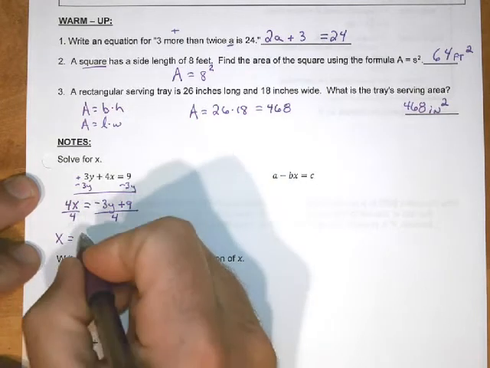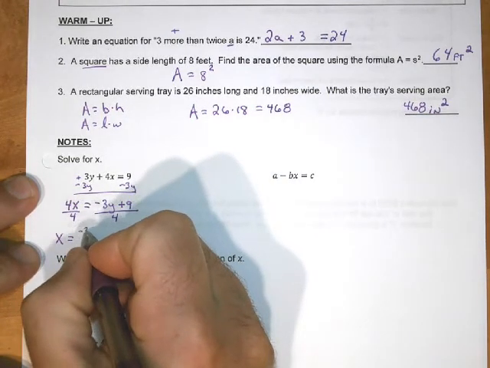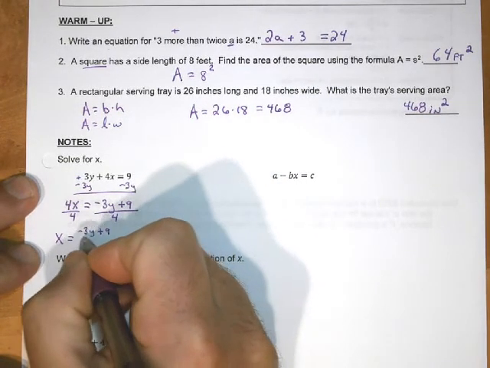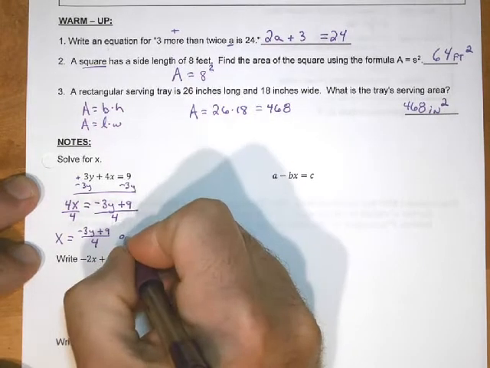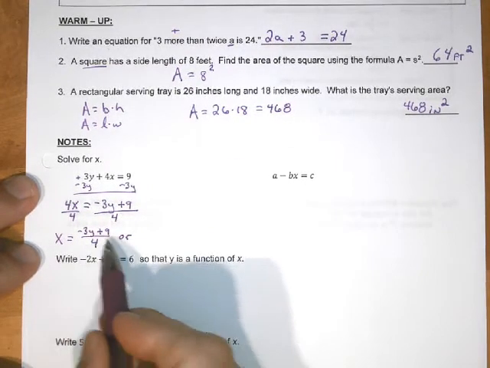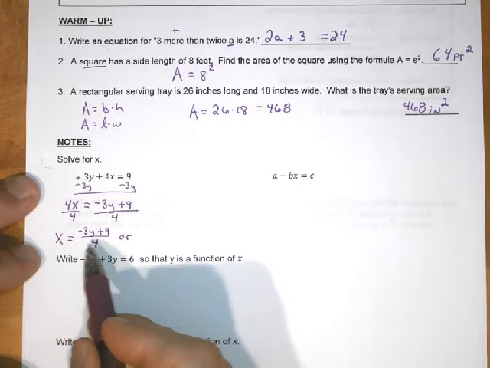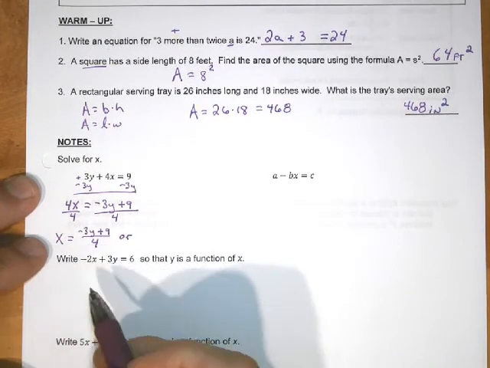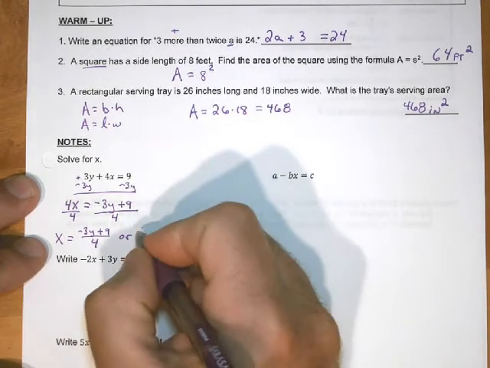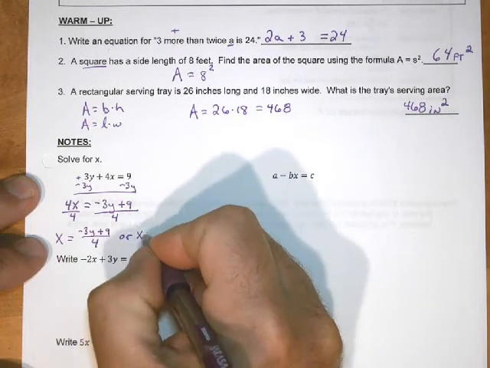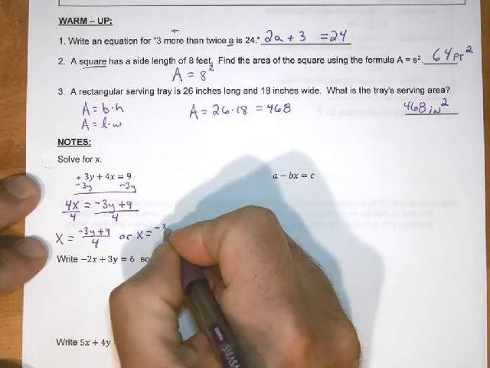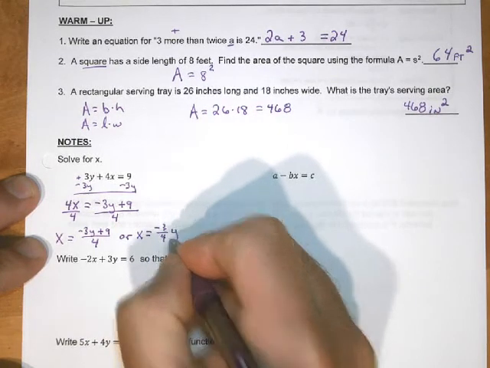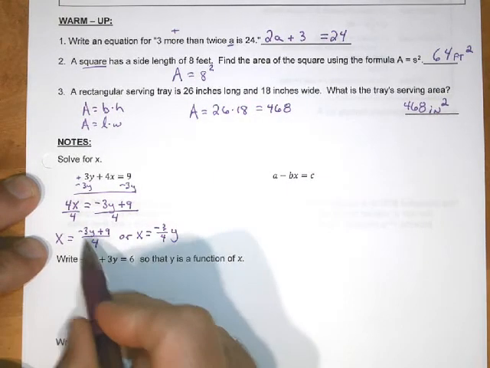And then we can do one of two things here. We can leave the answer as a minus 3y plus 9 all over 4. Or, another view of this, because sometimes we can clean these up a little further, is to write it as x equals a minus 3/4 y.